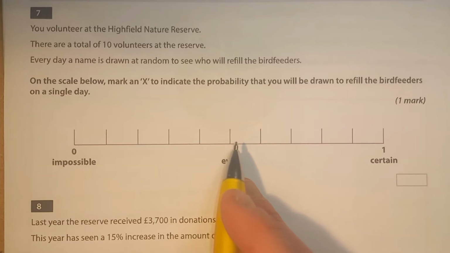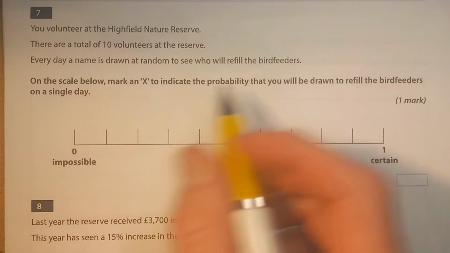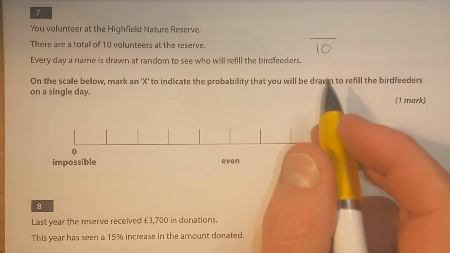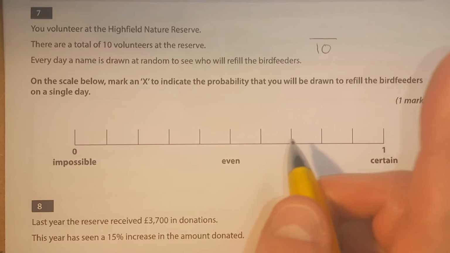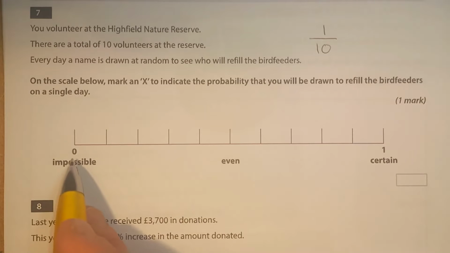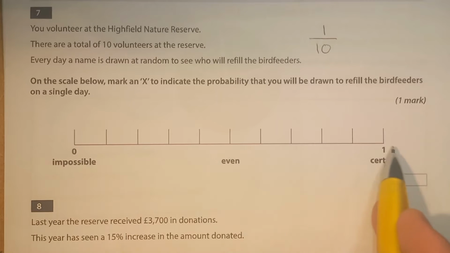I'm actually going to work out the probability first of all, because I think that's easier. So if there's 10 volunteers, we want the probability that you will be drawn at random, so that's one person, so the probability is going to be 1 out of 10. Now, what have we got on here? So probabilities always go from 0 up to 1.